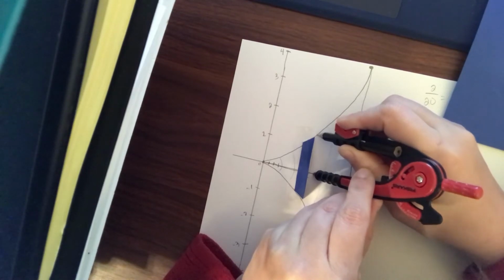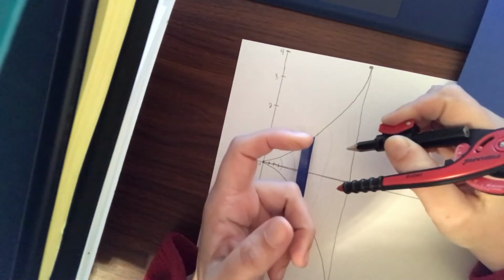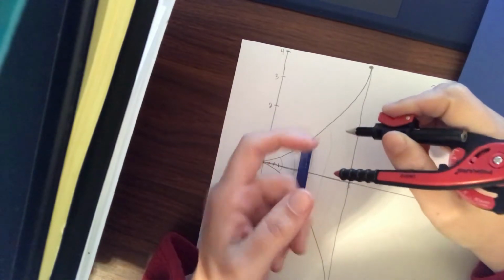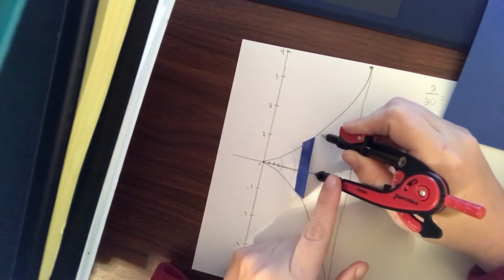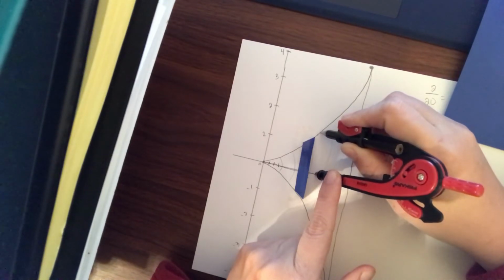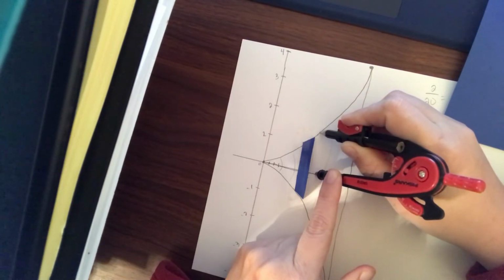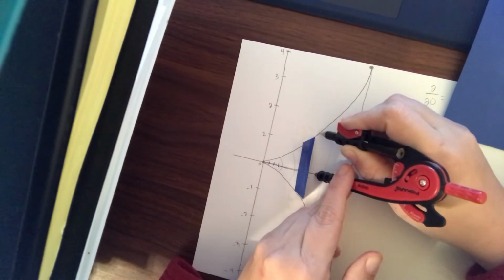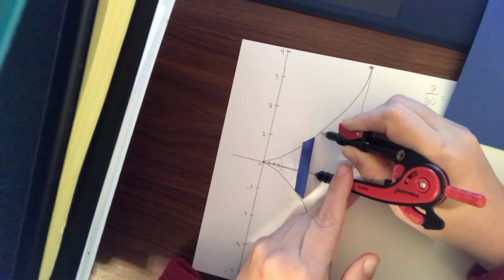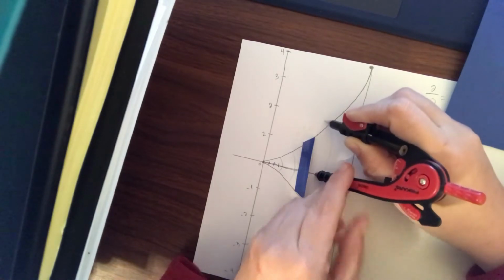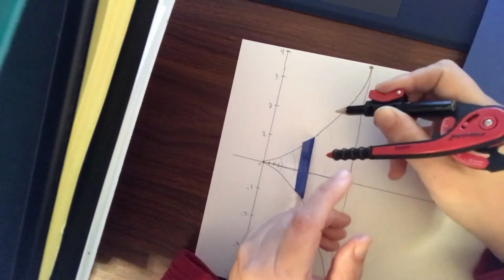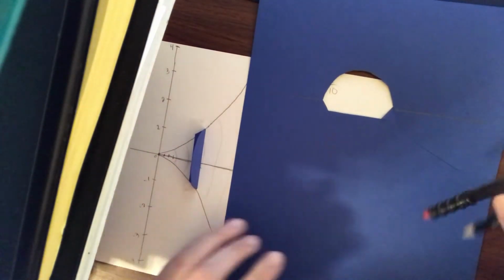And you could either measure it with a ruler. Sometimes these measurements are going to be so small it might be hard to get it really accurate with a ruler. So we also found that this was just as easy to do with the compass. So just set your compass point at the x-axis, and then adjust the other side so that it was touching your graph. And then once you have that set, we will go over here.